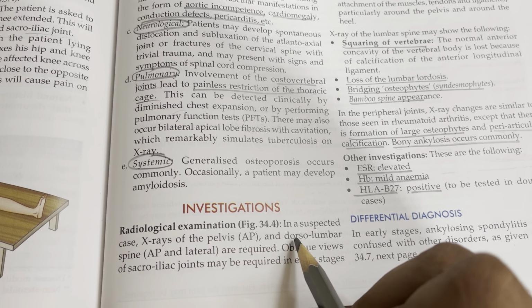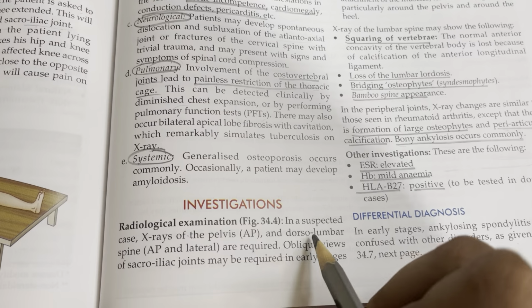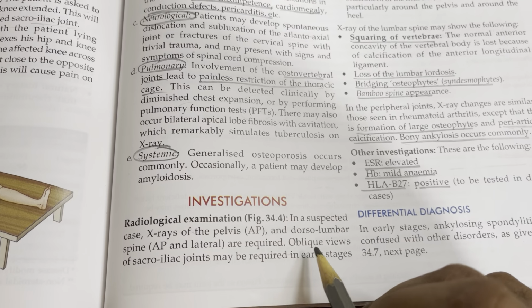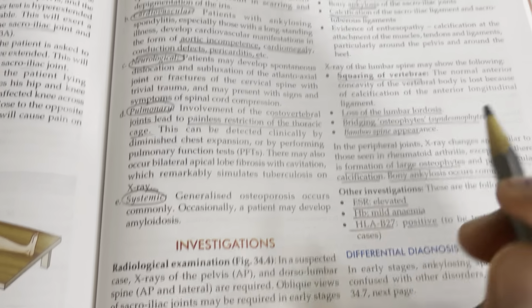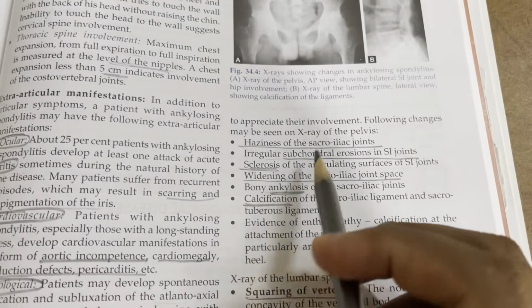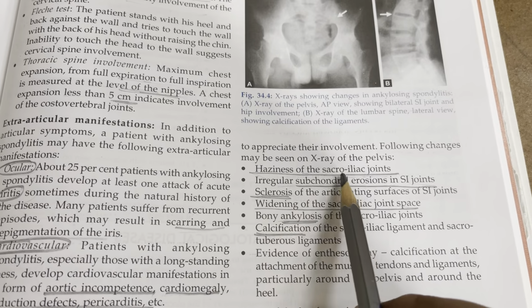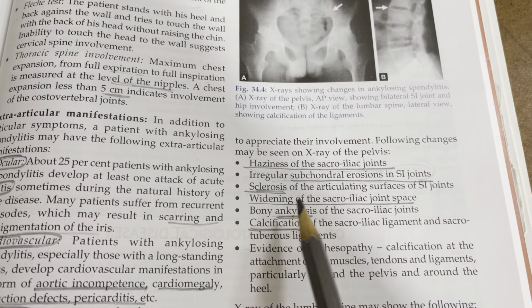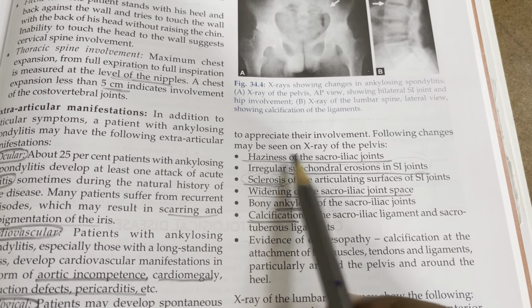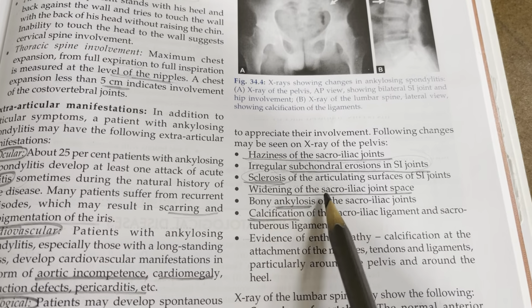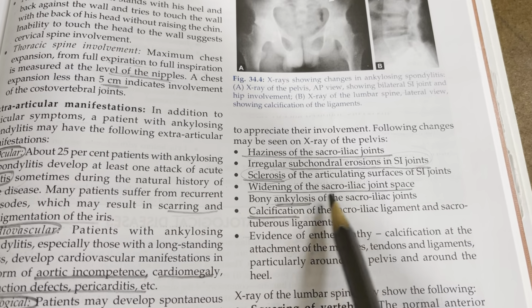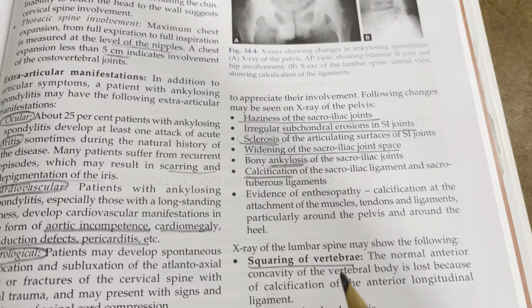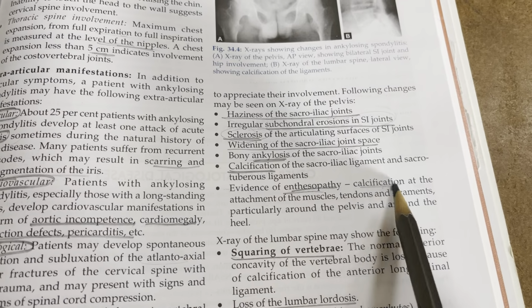Radiological examination: you'll do X-ray, AP and lateral views of pelvis and dorsolumbar spine. Oblique views of sacroiliac joints may be required in early stages. You'll see haziness of the sacroiliac joints, subchondral erosions, sclerosis, and widening of the joint space, bony ankylosis and calcification, and evidence of enthesopathy, so calcification at the attachment of muscles, tendons and ligaments.